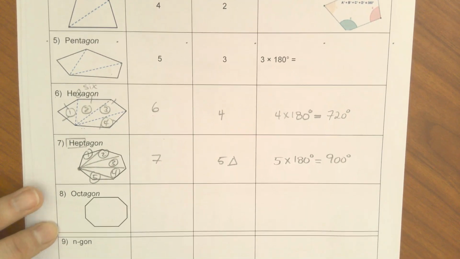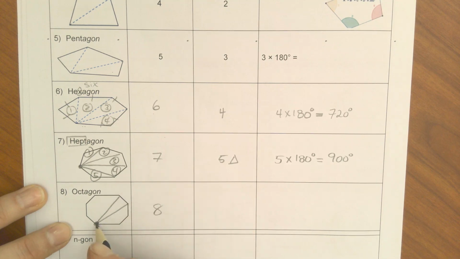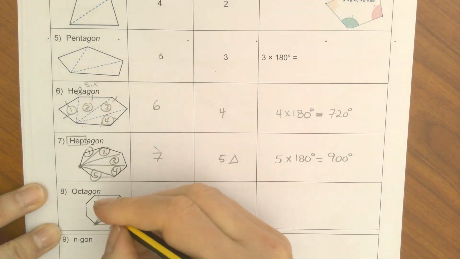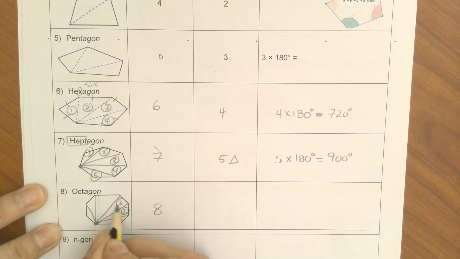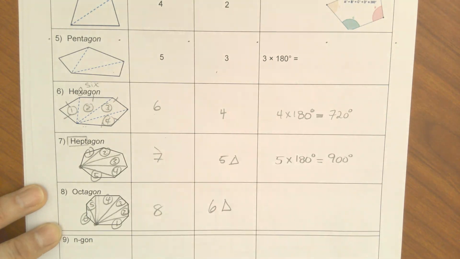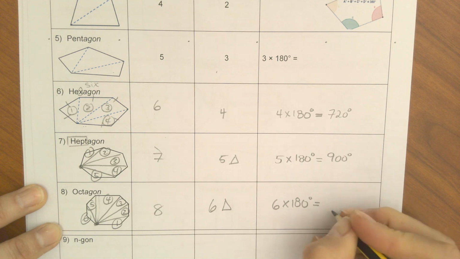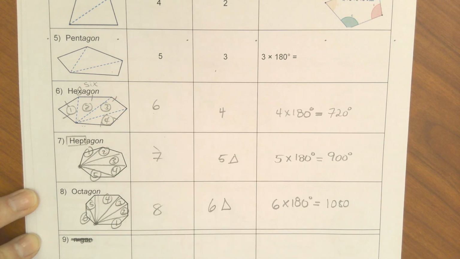Okay, octagon. Octagon is like an octopus. So I know it has 8 sides. How many triangles can I make? Let's pick a point. Oops, that one looks funny. Let me do that one nicer. There, and then that. So 1, 2, 3, 4, 5, 6. So I made 6 triangles. So if I add up all the angles in an octagon, I go 6 times 180, and that's going to equal 1080.